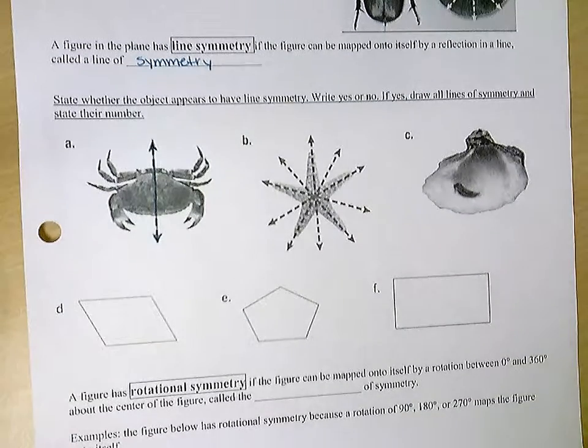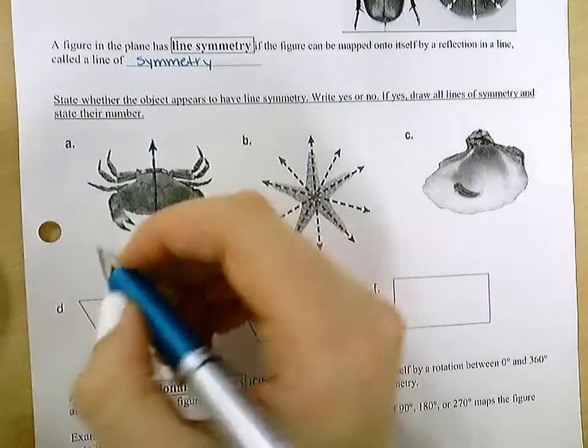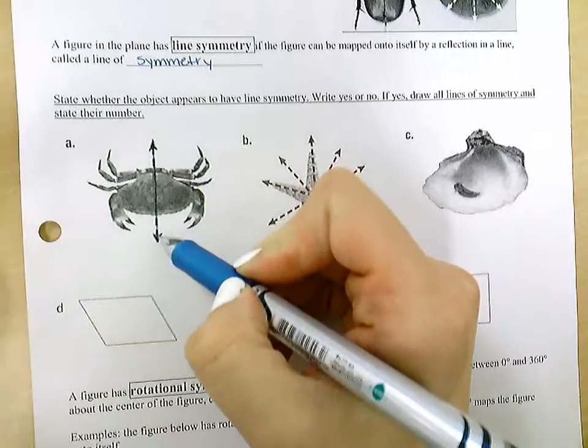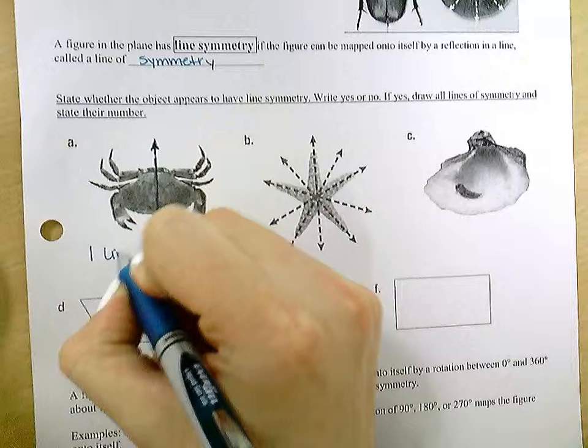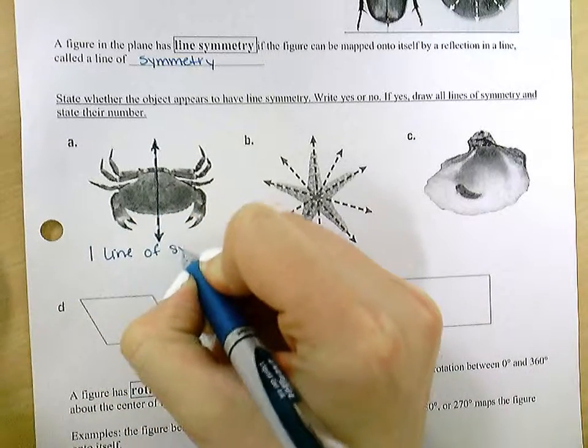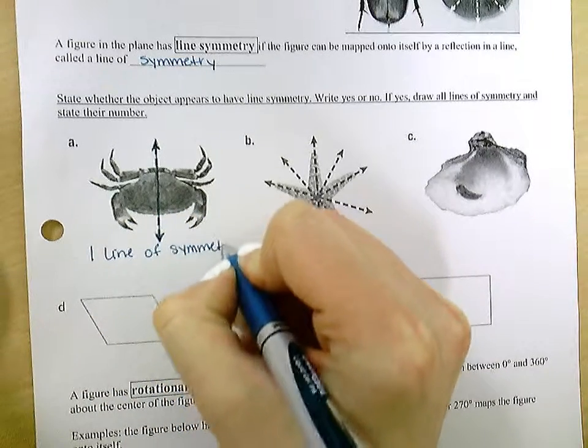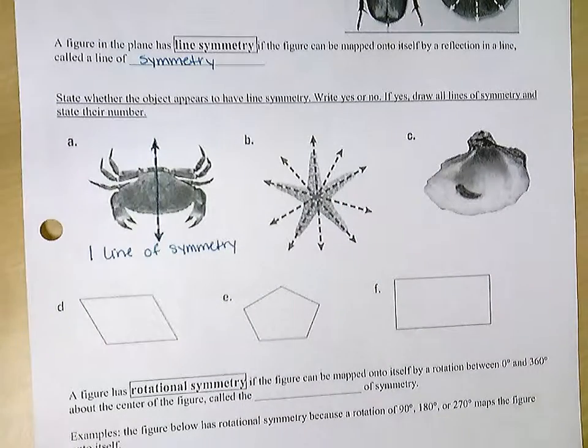Okay, so it does have a line of symmetry, yes. This is the only line of symmetry that can be drawn in this figure. So I would say this has one line of symmetry. We have to state how many lines of symmetry there would be and draw those in.